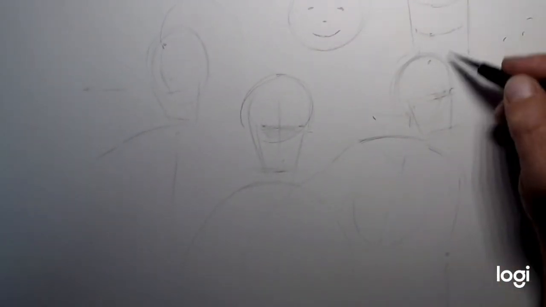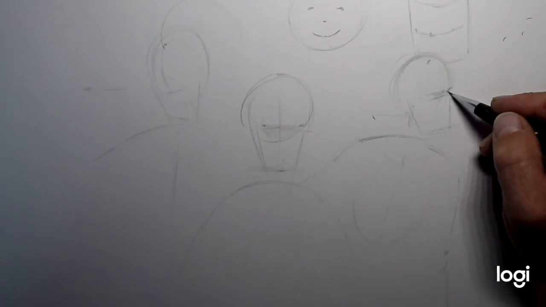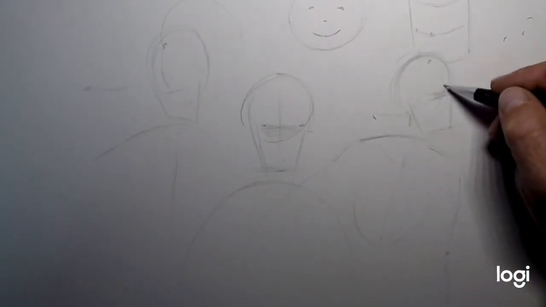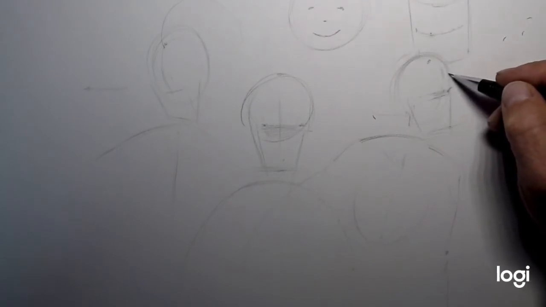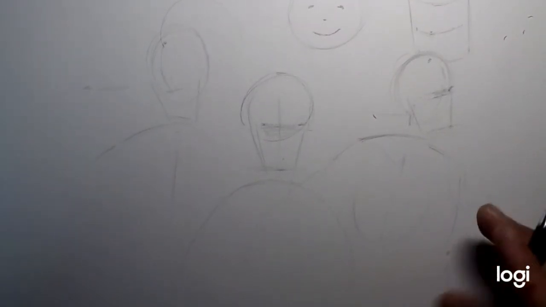So I've got the brow suggested by a straight line. I've got the shape of the cranium suggested, and now I might say, okay, let's say this is the front right here. If I'm going to look for the back, where is the back going to be? The center line is here, so the center line is not on the side.